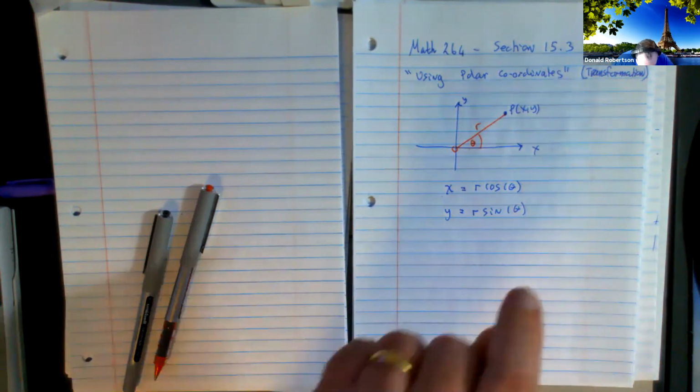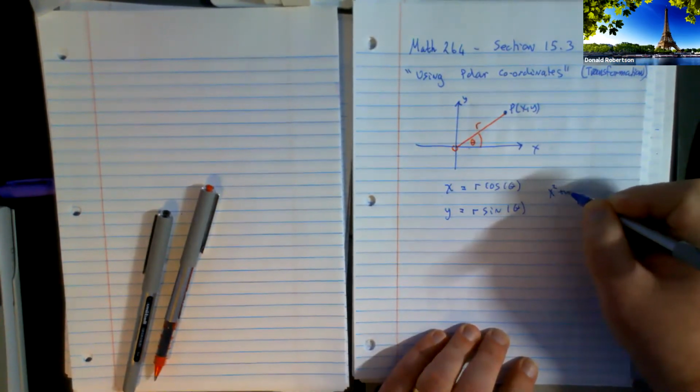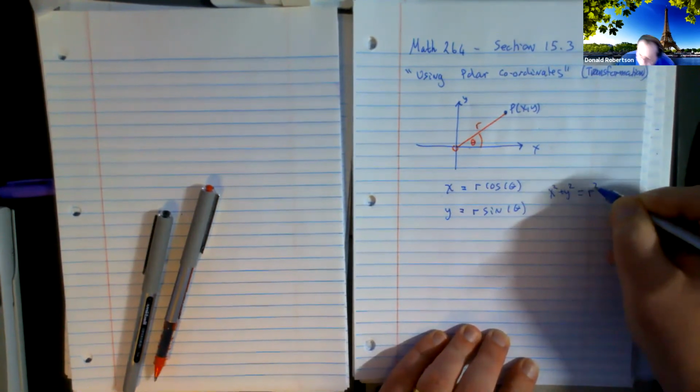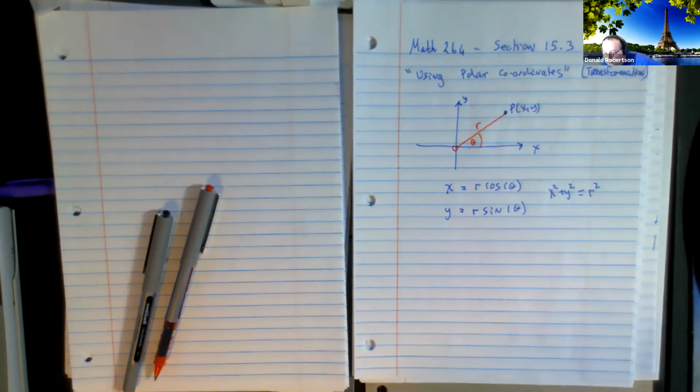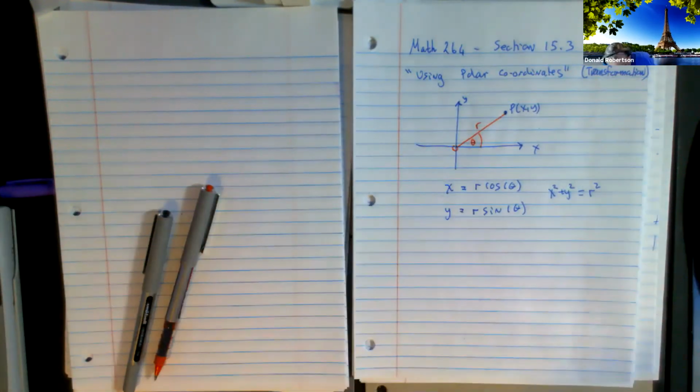Okay, X and Y. There is another relationship that is very useful, and it is that X squared plus Y squared equals R squared. So we're just going to build up some skill building exercises here on changing X's and Y's into R's and thetas, and get used to that.